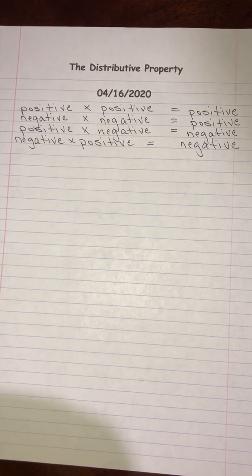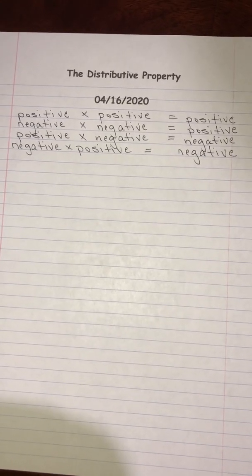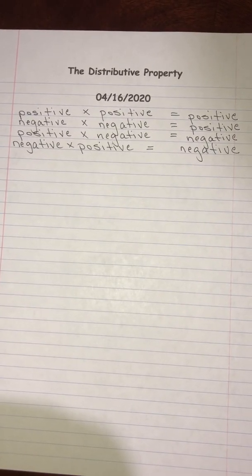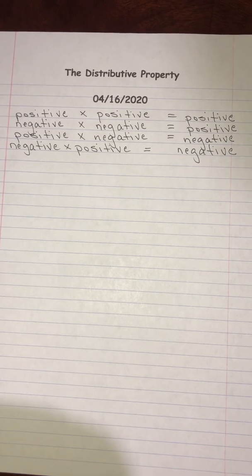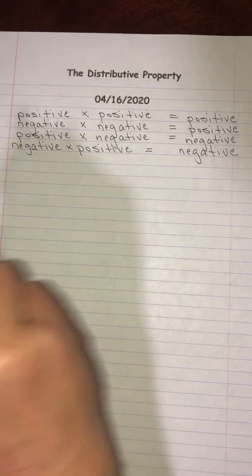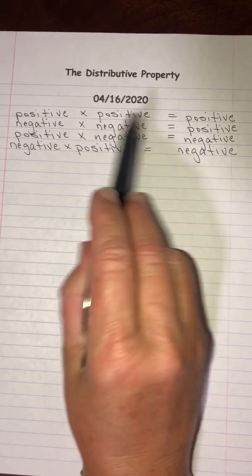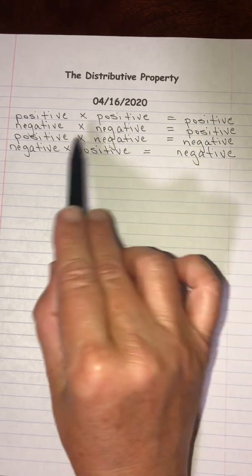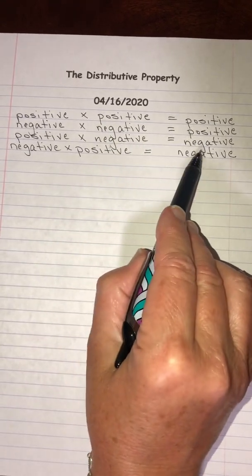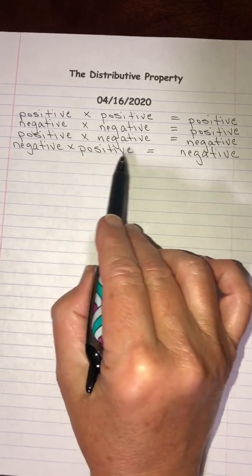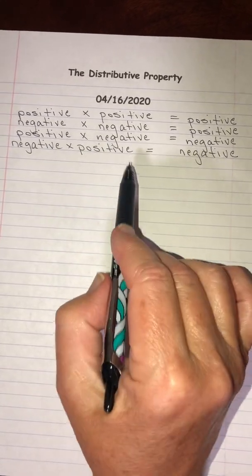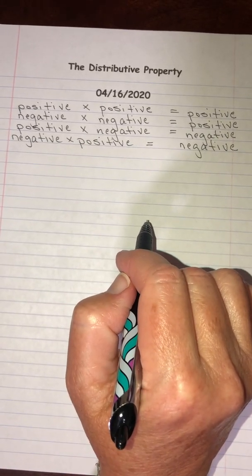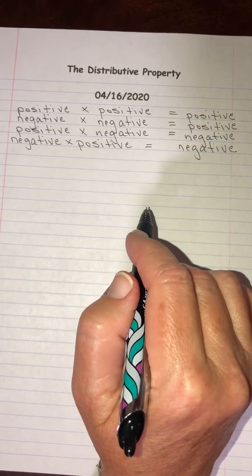You can see that I have written the rules for the multiplication of integers. It is also posted on your Google form for today, where you can see the rules at the top of the form. But just to remind you, a positive times a positive is a positive. A negative times a negative is also a positive. A positive times a negative is a negative, and a negative times a positive is a negative. So these are the rules that you have to follow in all aspects of algebra, as we've talked about in class so many times. And these are also the rules for the distributive property.